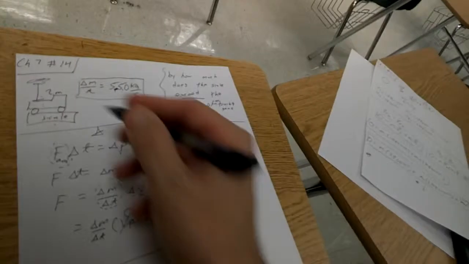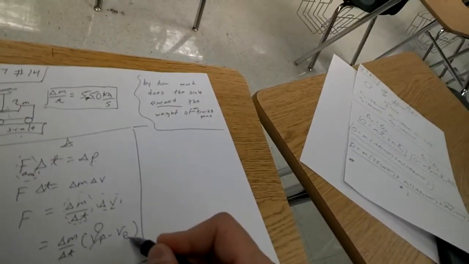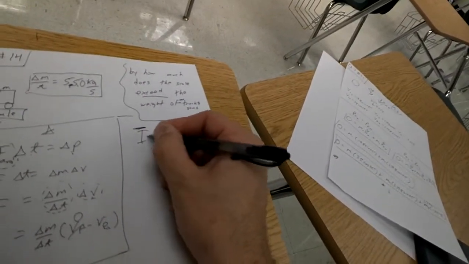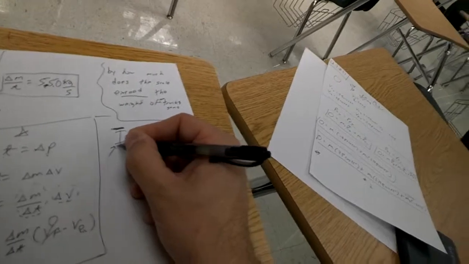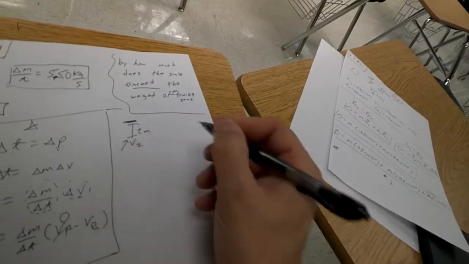But now my big goal is to figure out how fast this sand hit, because that'll be my V initial to plug in here. So I'm going to do a completely separate problem. I've got some sand, and it's dropping 2 meters. I want to know what its velocity is right here. I'm just going to call that V2 to avoid confusion here.